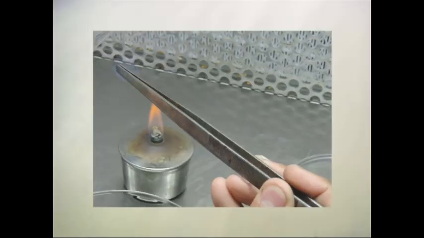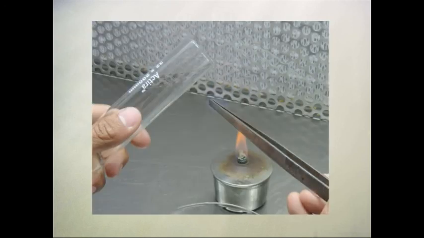concern. The next technique is dry heat or flaming or baking. Instruments like forceps, spatula, scalpel, etc. used in aseptic transfers can be made sterile by flaming. Flaming the opening of receiving vessels prior to transfer also reduces contamination.